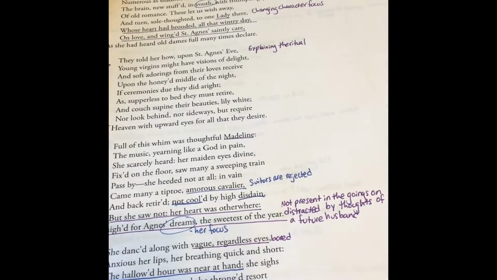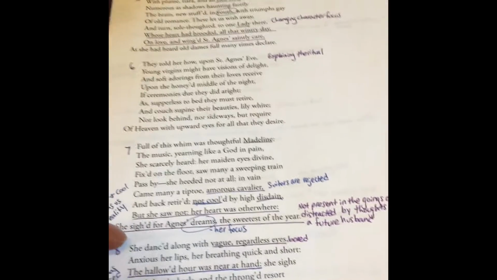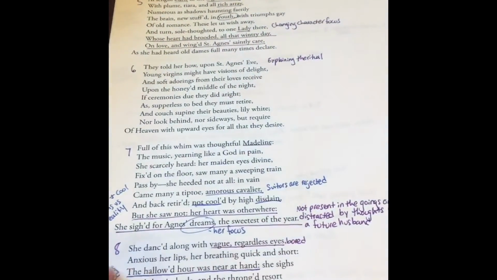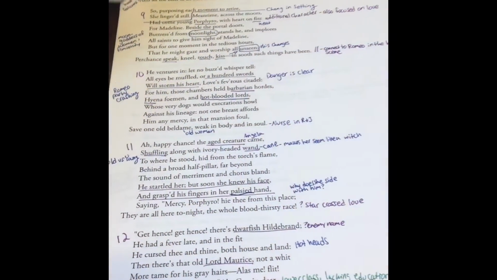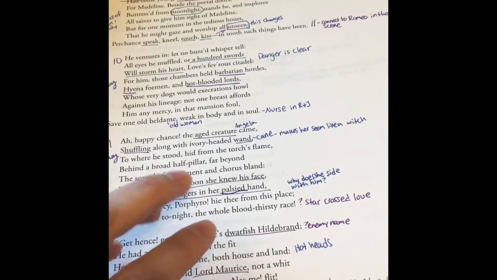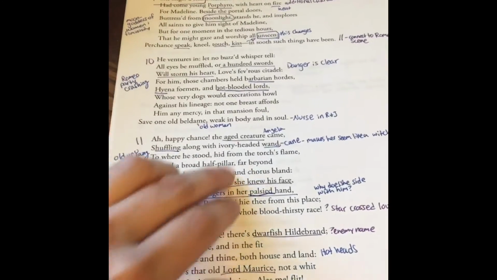This poem starts with the beadsman, and as we are reading through, there's a character change where we meet a new character, a lady named Madeline. She is at an event for the St. Agnes festival, and so she's actually really focused on wanting to participate in the St. Agnes ritual of figuring out who her future husband would be.